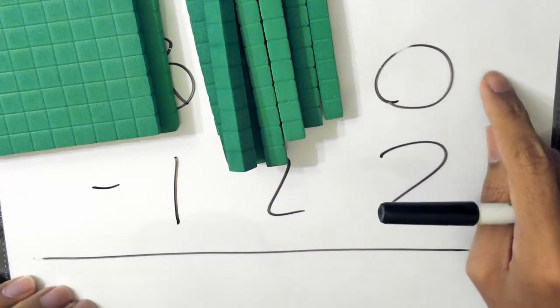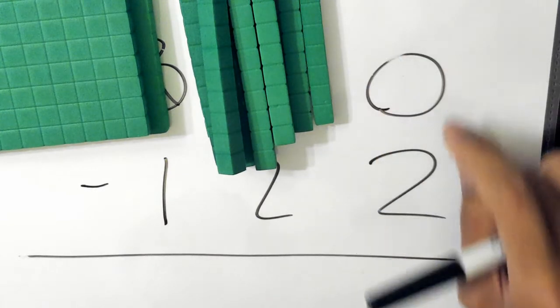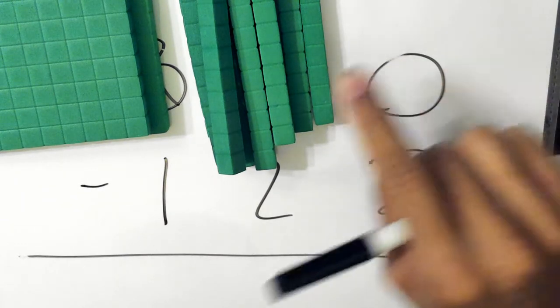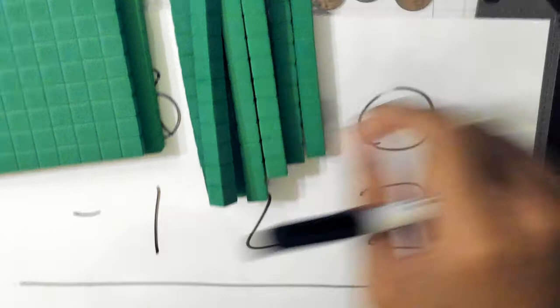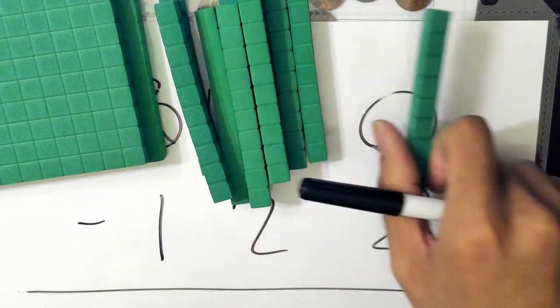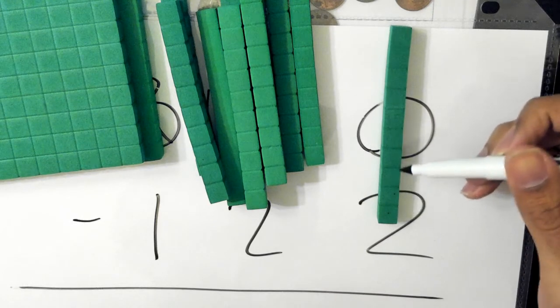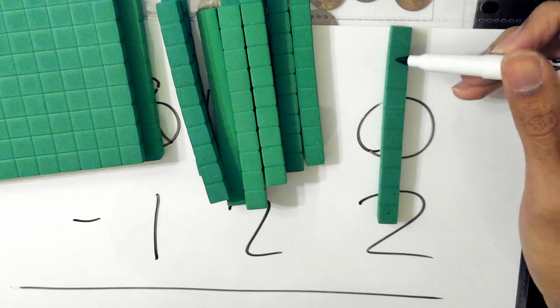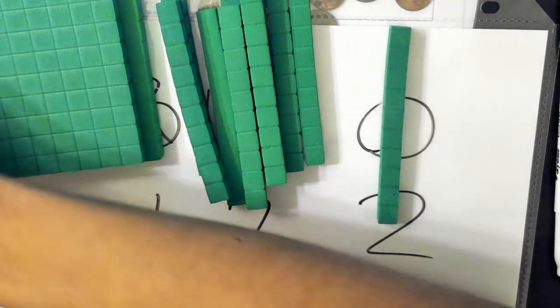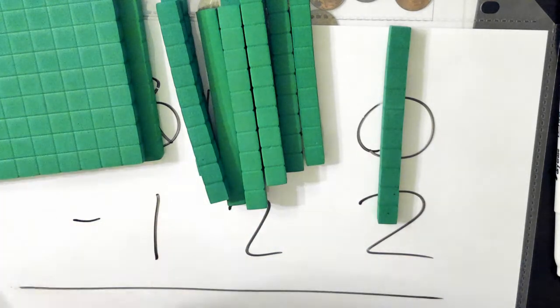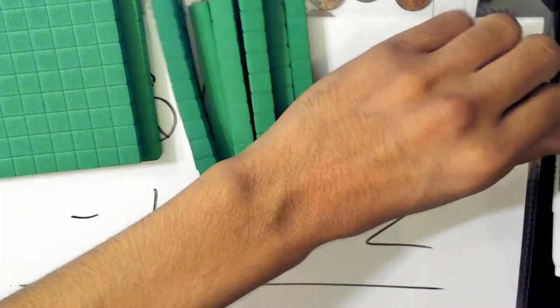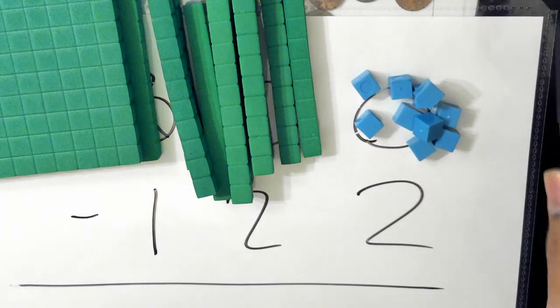Now I go back to my ones. I still have nothing, and I can't take away anything yet. So now can I borrow from my tens? Yes, I can borrow 1 ten. But a 10 can't fit here, so I need to trade for 1, 2, 3, 4, 5, 6, 7, 8, 9, 10 ones. So let me grab my 10 ones. And now I put them here. And now I need to fix the numbers underneath.